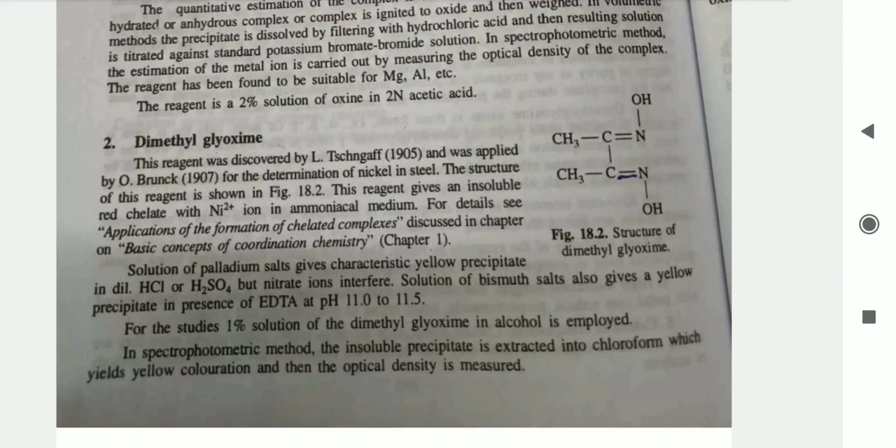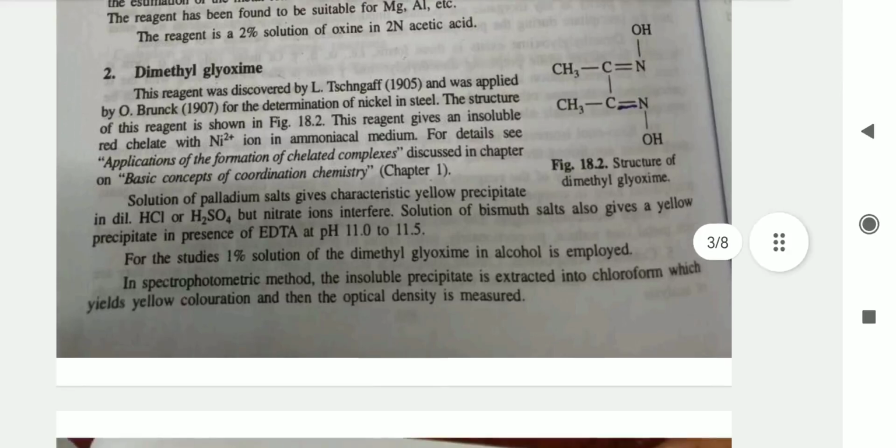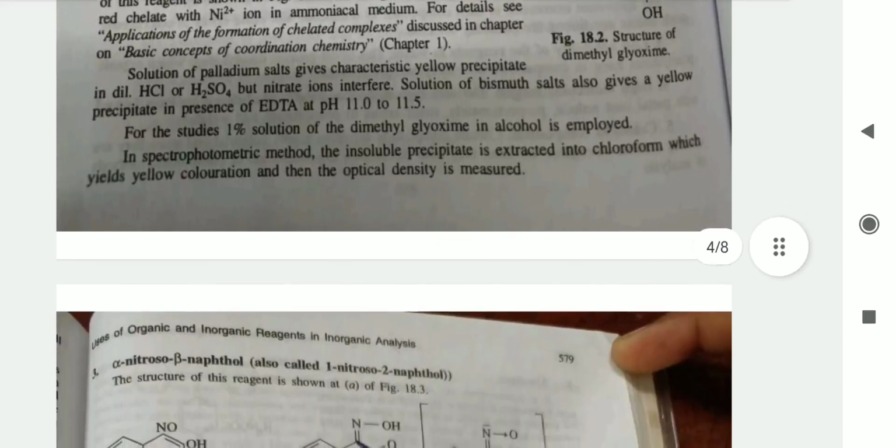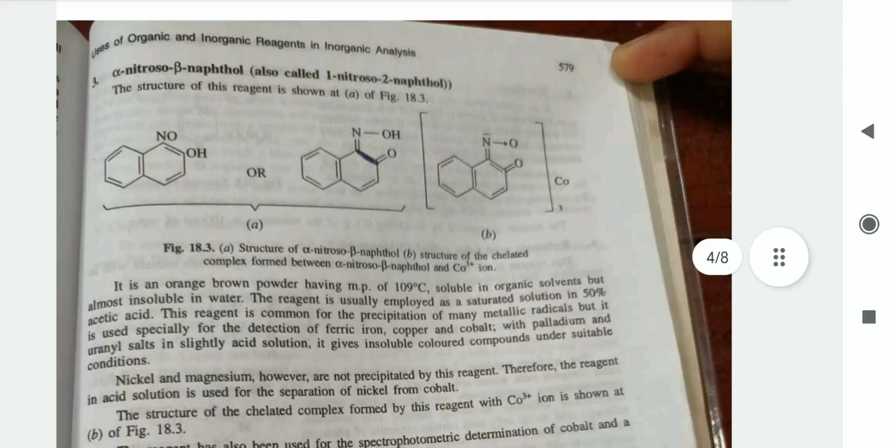In the spectrophotometric method, the insoluble precipitate is extracted into chloroform, which yields yellow coloration, and then the optical density is measured. 3. Alpha-nitroso-beta-naphthol, also called 1-nitroso-2-naphthol. The structure of this reagent is shown at A of figure 18.3.